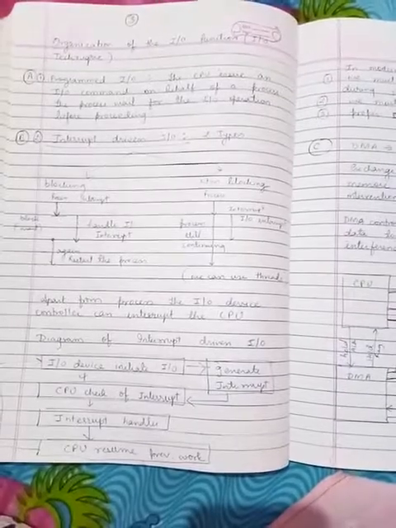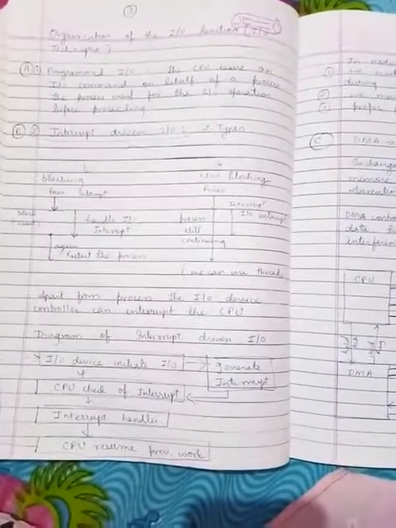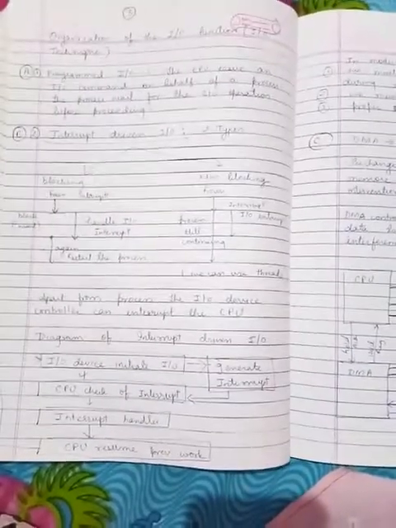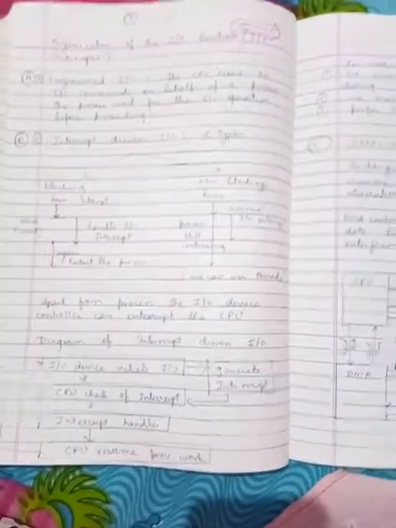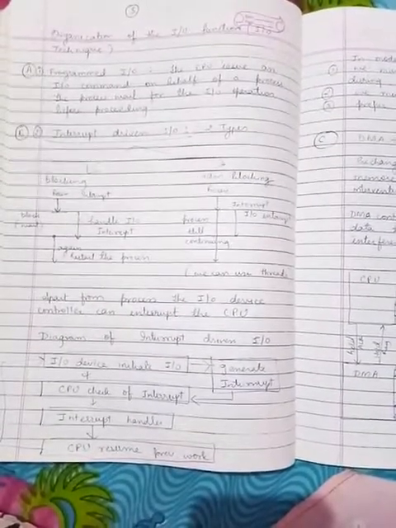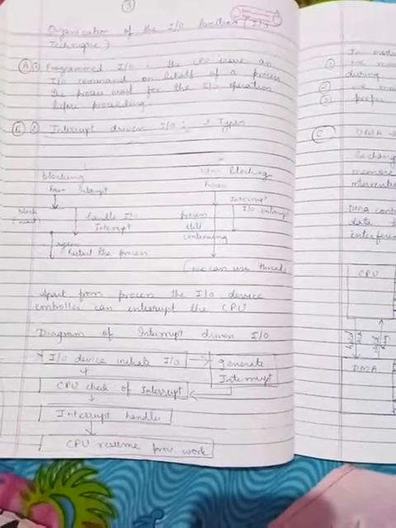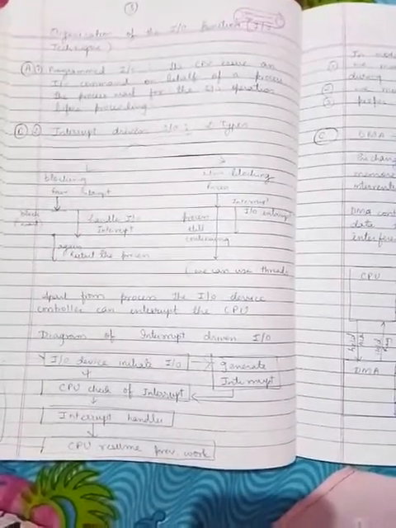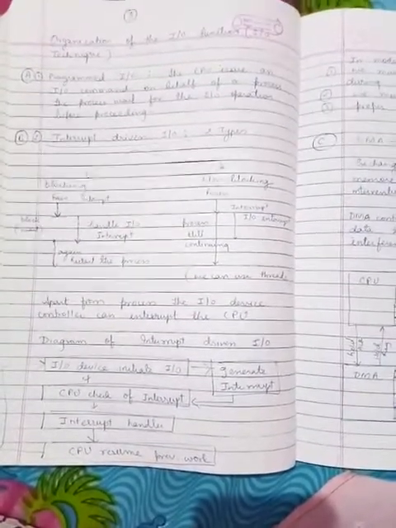And second is the interrupt driven. In interrupt driven, basically the input or the output device will interrupt the CPU. Now the CPU is working on some process or program, so if any input or output device wants to give or take some information, it will give a signal to the CPU. So there are two methods.